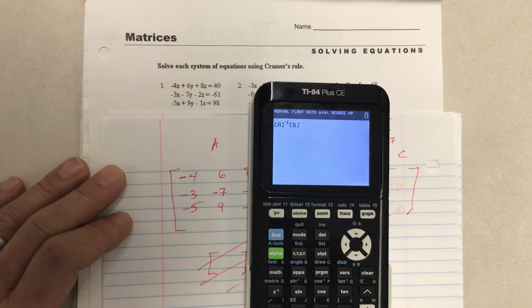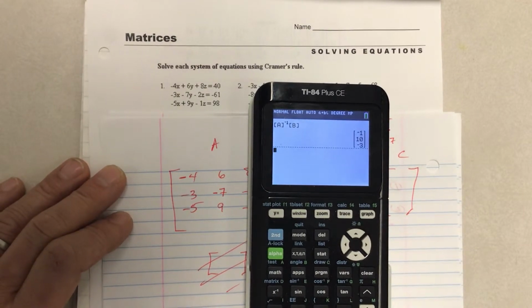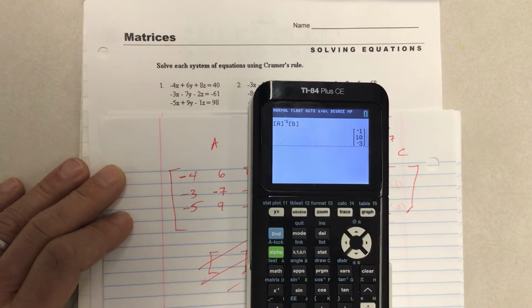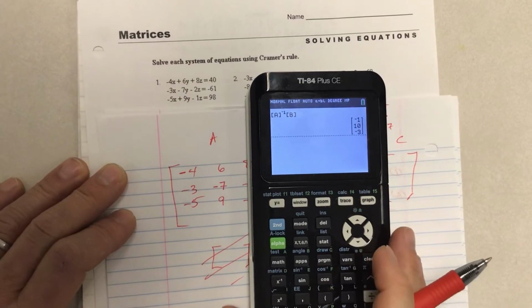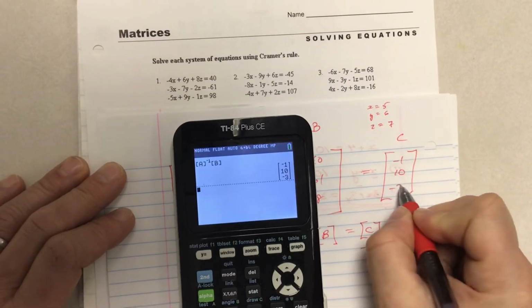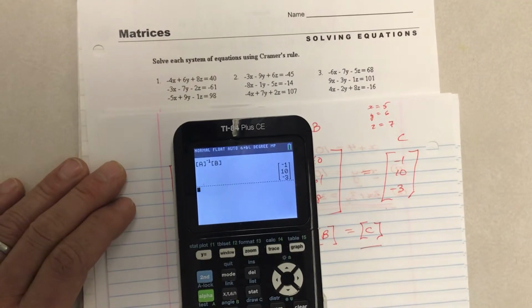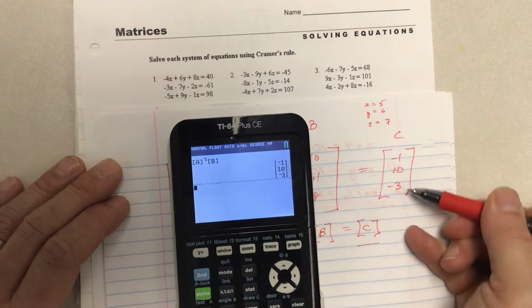And the answer, if I hit enter, should be 3 of them. So can you show me again how to put it in? Okay, you're going to have to review the video because we're rolling here. All right, sorry. So the answers here are -1, 10, and -3. Which one's which? X is -1, Y is 10, and Z is -3.